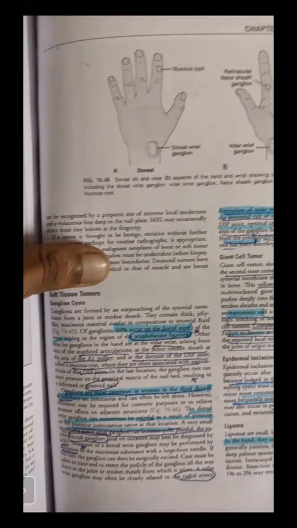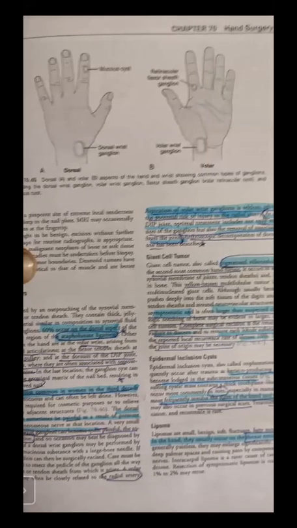Then other sites are the volar wrist, then scaphoid articulation, then the flexor tendon sheath area of the A1 pulley, then the dorsum of the DIP joint, called a mucous cyst, which is often associated with osteoarthritis of the DIP joint. All these locations of the ganglion cyst are given in the diagram. Most common is the dorsal wrist ganglion. Other sites are volar wrist ganglion, flexor sheath ganglion, then mucous cyst at the DIP, which is associated with arthritis.